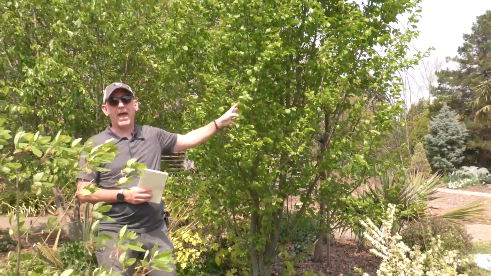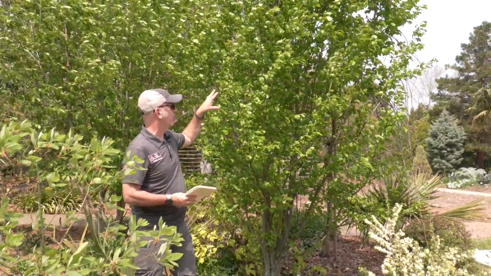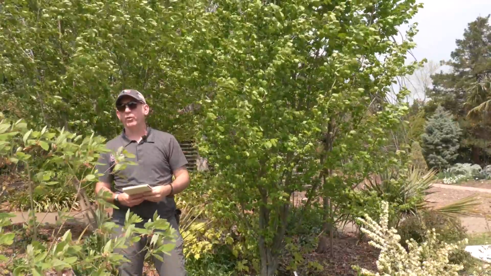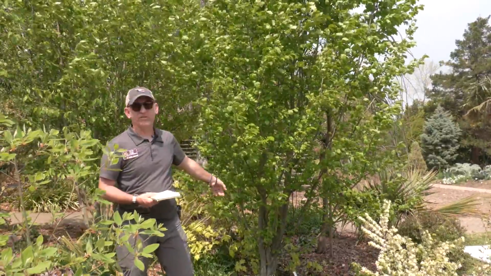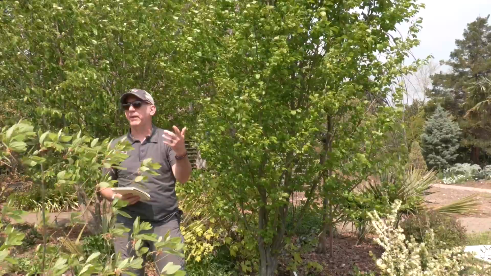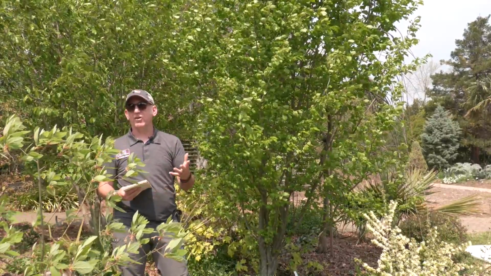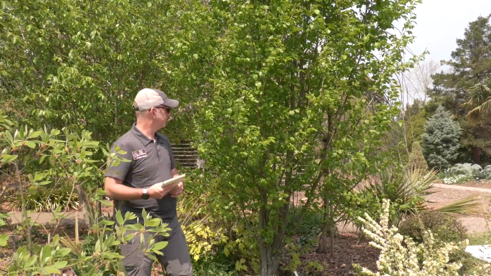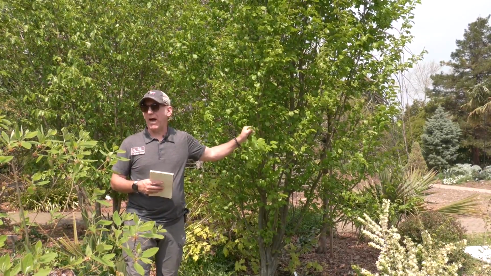Just plant it, stand back, and enjoy the fall color, the kind of unusual flowers in the spring, but the fall color is what this is known for. And the bark is kind of nice in the wintertime. It kind of peels and exfoliates, kind of like a Korean dogwood, has a very similar bark to that. But a personal favorite of mine.